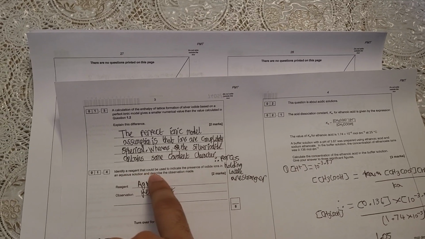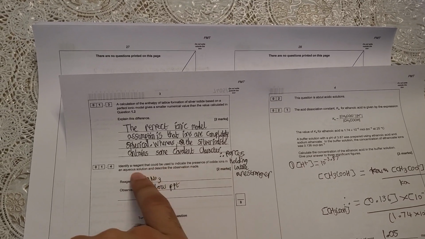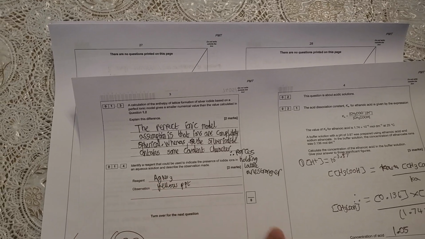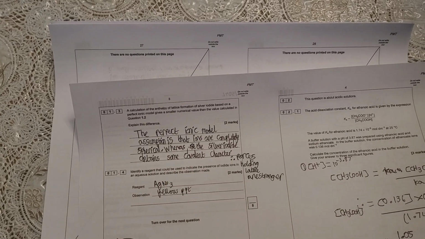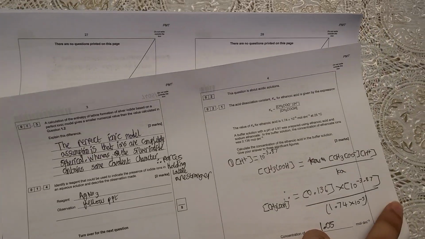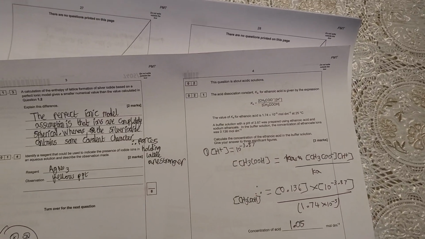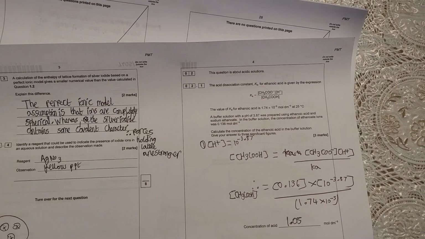Then it says identify reagent required to indicate the presence of iodide ions in aqueous solution and describe the observation made. AgNO3, yellow precipitate. That's just how well you know your practical skills, all those tests for functional groups and all of that. Question 2, question about Ka, acid dissociation constant.